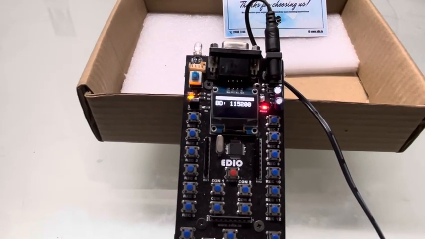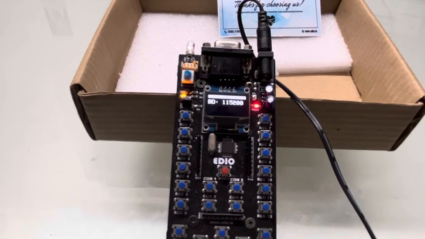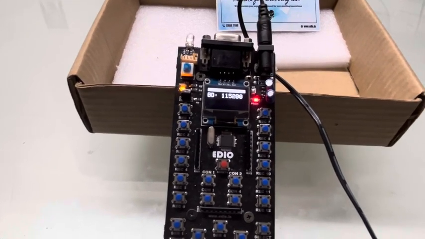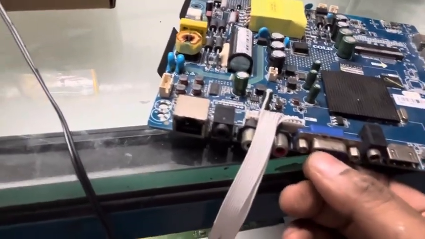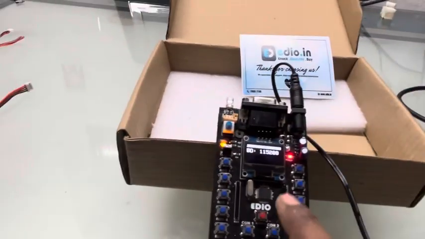There are many types of UART cables available in the market. Based on the motherboard designs, they use different types of UART ports. The older motherboards use VGA ports. With VGA ports, you can easily use a VGA to VGA cable. You connect one end here, another end here. If you connect it, you will get the data here.